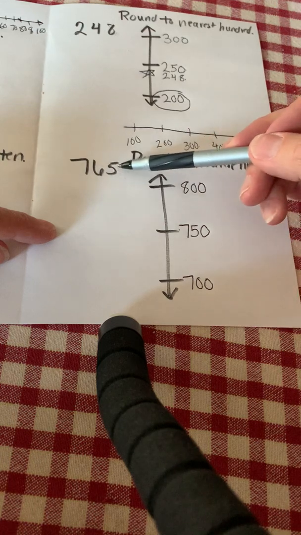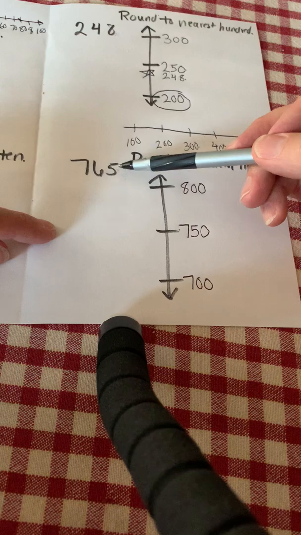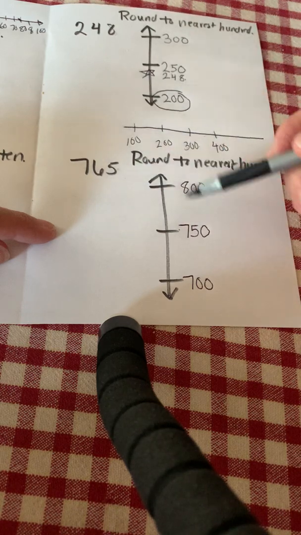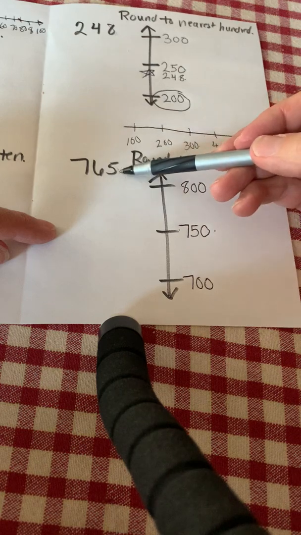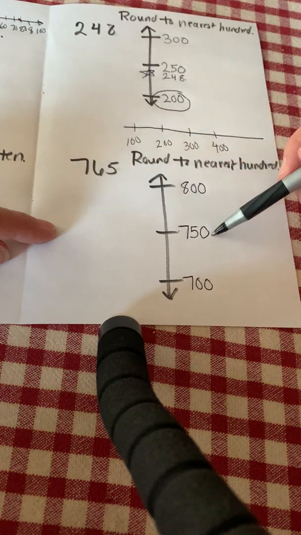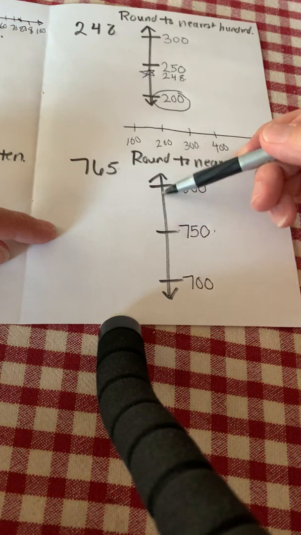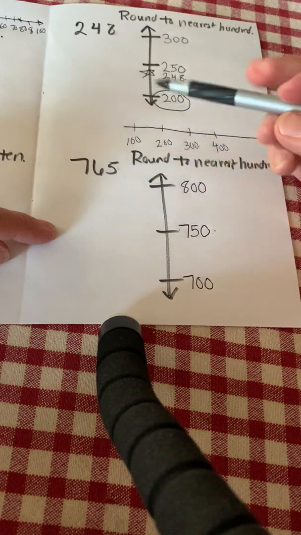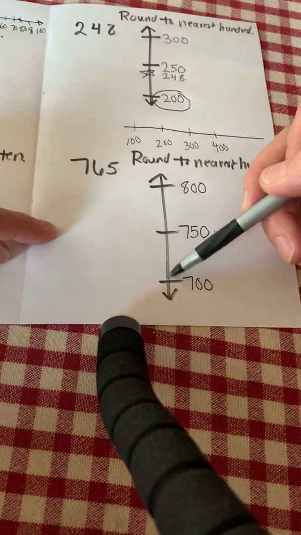Next, I plot my number. And I do that by comparing 765 to my midpoint, 750. If 765 is greater than 750, I would plot my point up here. If 765 is less than 750, I would plot my point down here.